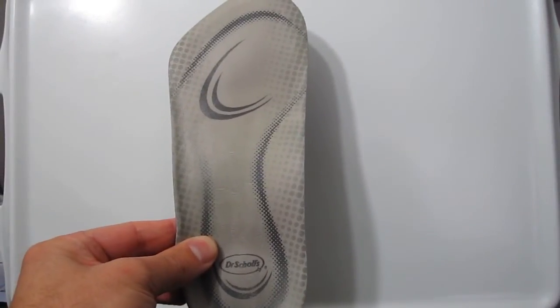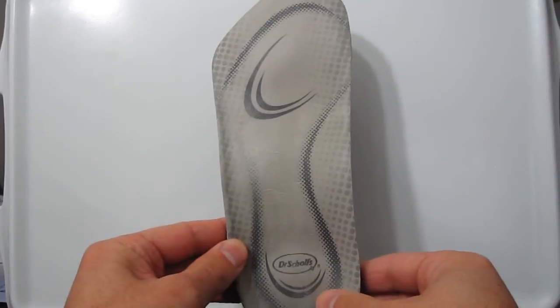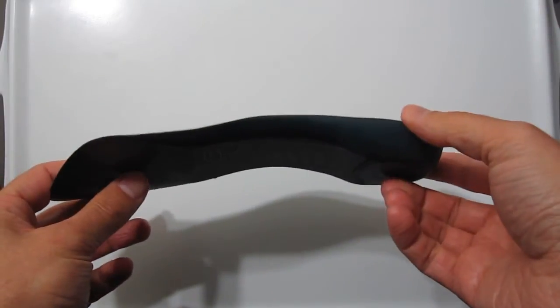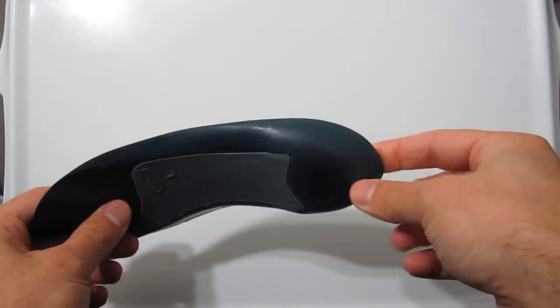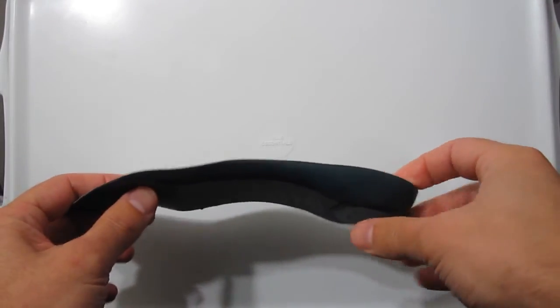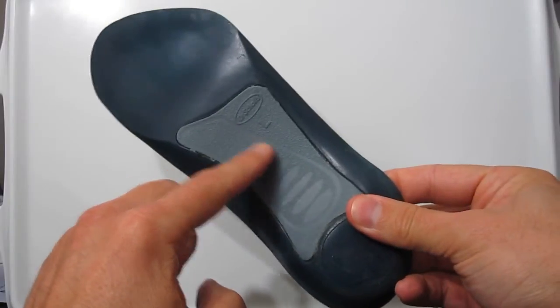So this is the Dr. Scholl's Tri-Comfort model. You can see it's got quite a bit of cushioning here in the heel, and so when you first put it on, it'll give you a bit of relief. It also has a built-in arch support.